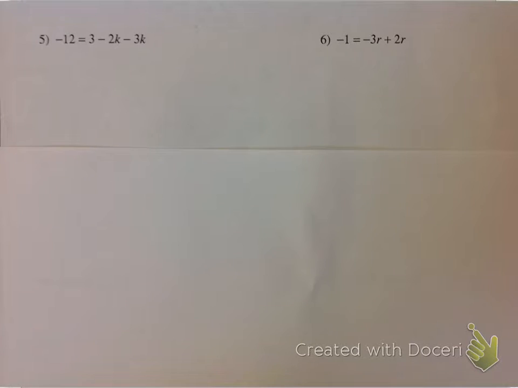I'm going to do a few more with you guys just to practice. I'm going to start, of course, with our T-chart. Left side, -1. Can't do anything to simplify, but we can combine -3r plus 2r, which is just going to give us a -r, which is equal to a -1.